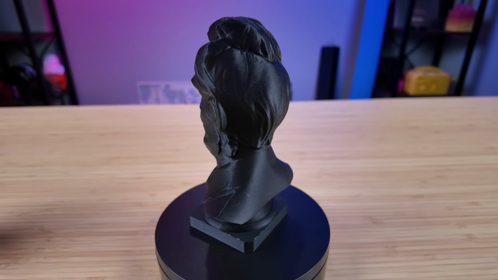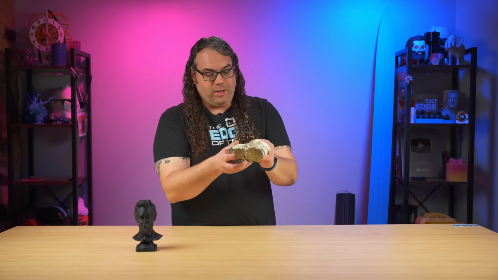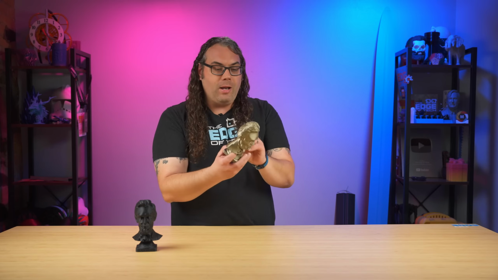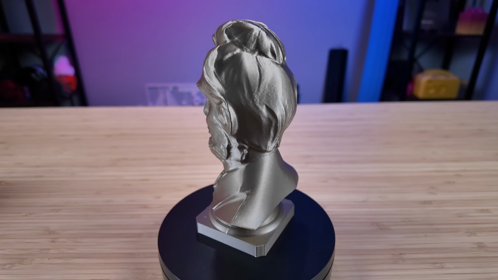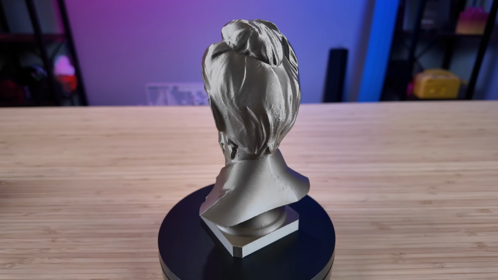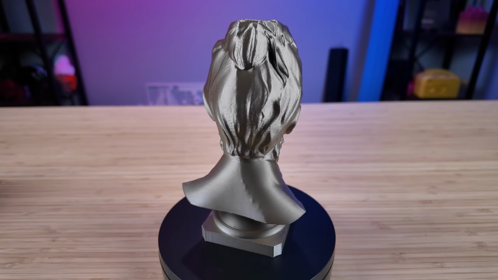When I sliced this, I did use supports because I figured there were some overhangs and stuff like that that probably needed to be supported, but it came out so good. I love it. And Bambu Lab made this process super simple. I can't believe how the back actually came out. The back of the hair turned out really good because all it sees is that front face picture. So kudos to you, Bambu Lab.